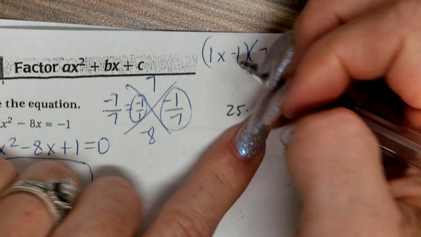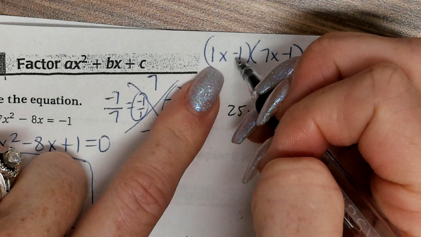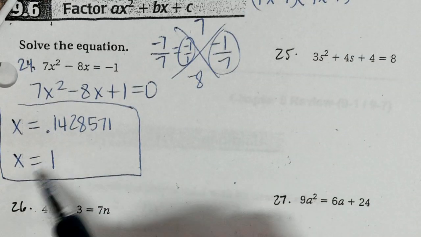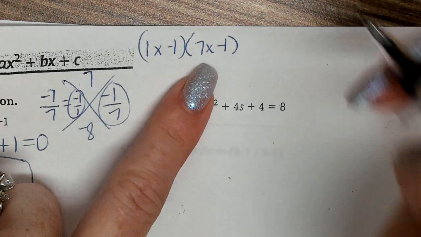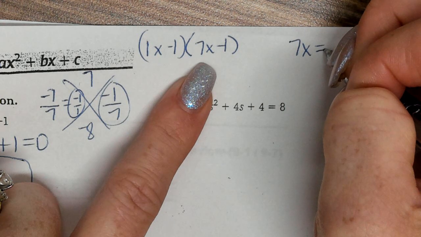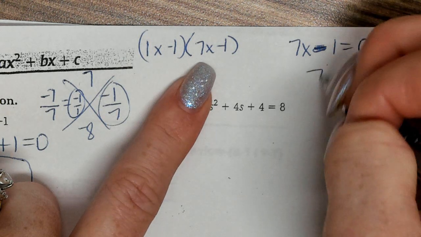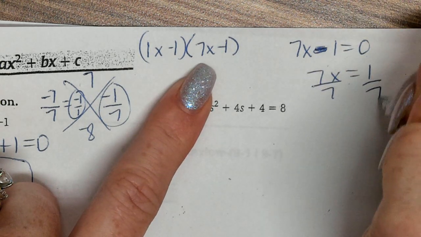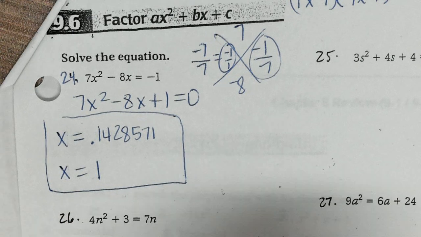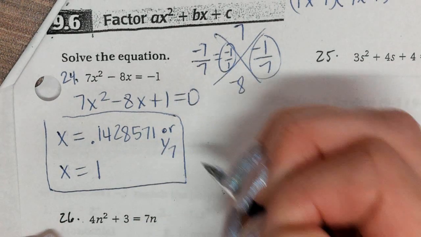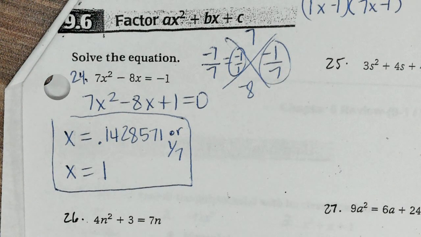Yes. All right, so I set these equal to 0. This one's going to be easy. It's just going to be x equals 1, which we already got. But if I set this equal to 0, 7x minus 1 equals 0. So I would plus 1, divide by 7. So what is the fraction? So you can solve these by factoring, especially if you're getting some crazy answer. Everybody understand? All right, moving on.